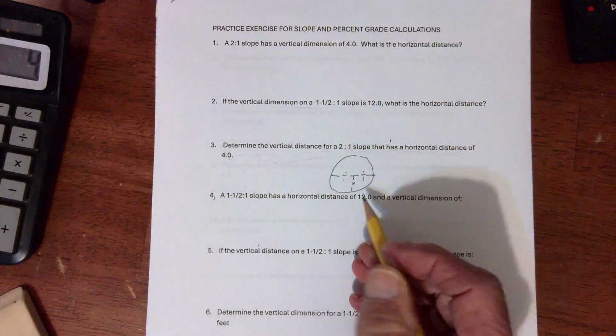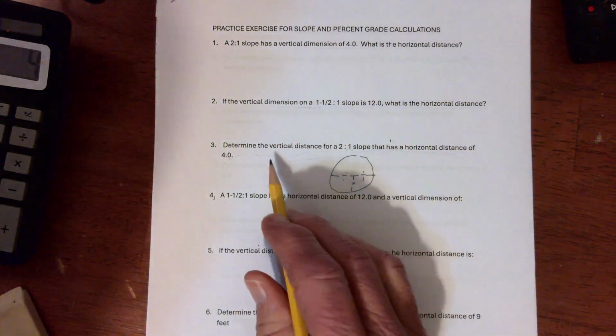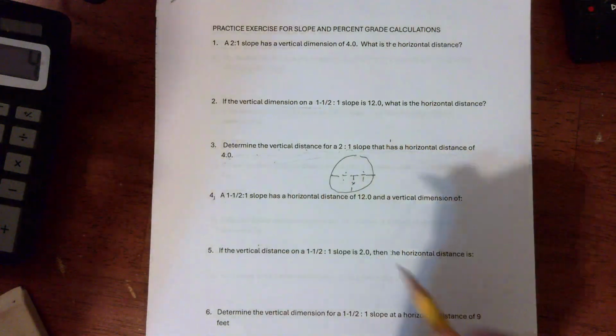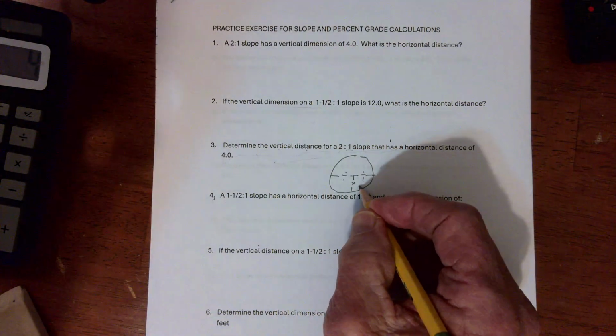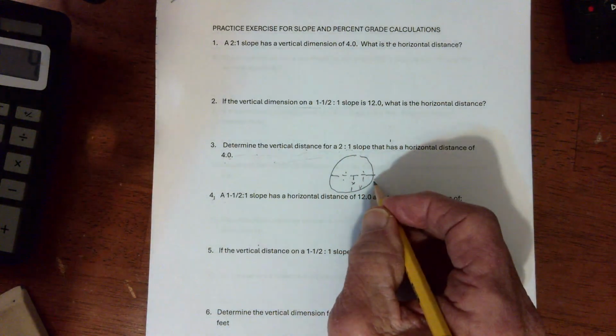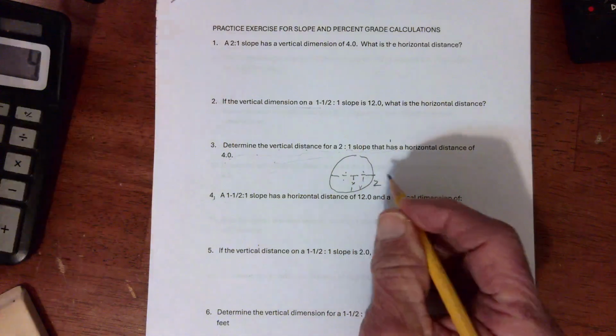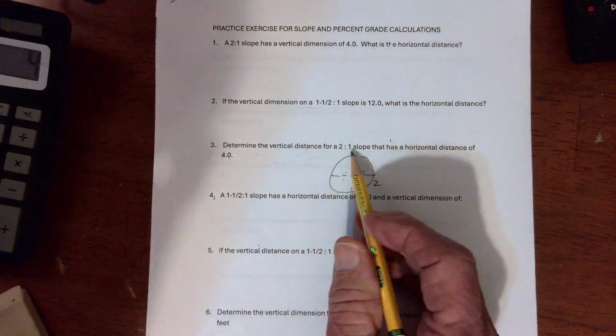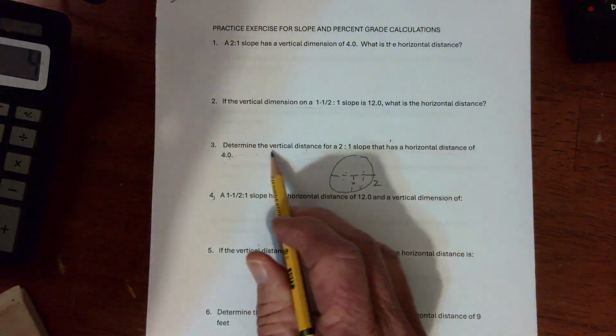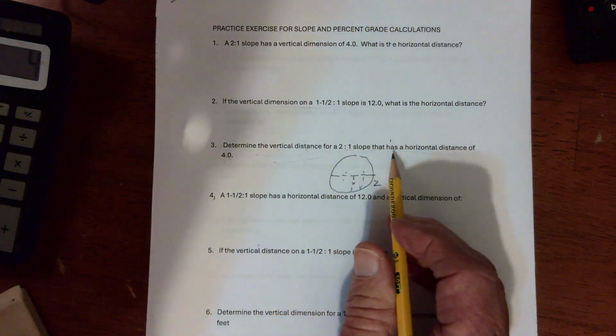Can you see that? So on this we have a vertical distance of 2. That goes over here. This is where your vertical goes. So we have 2 over here.